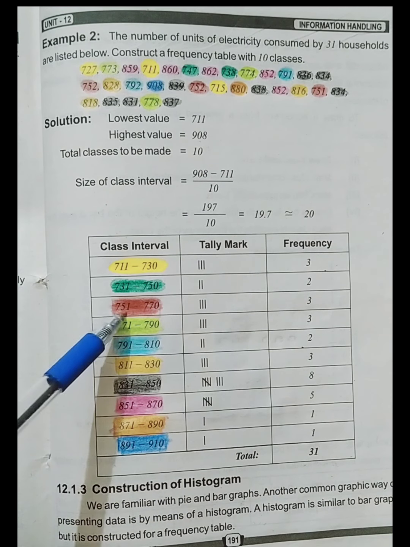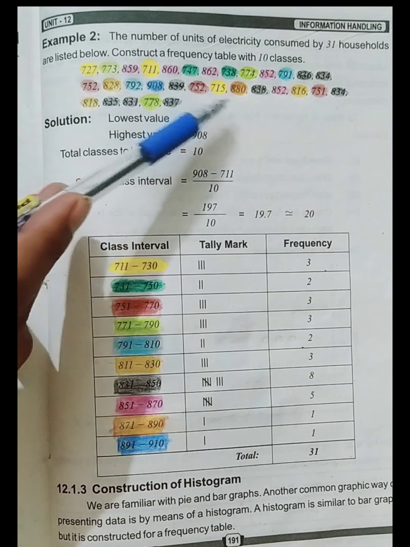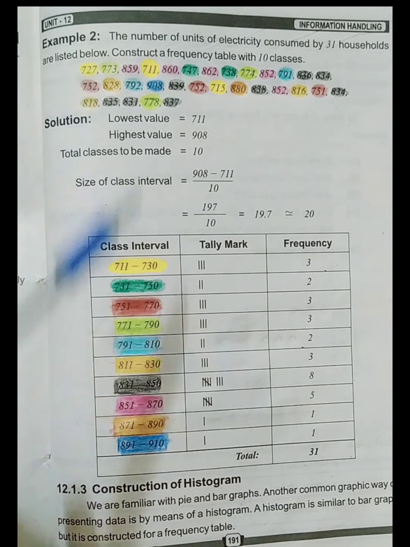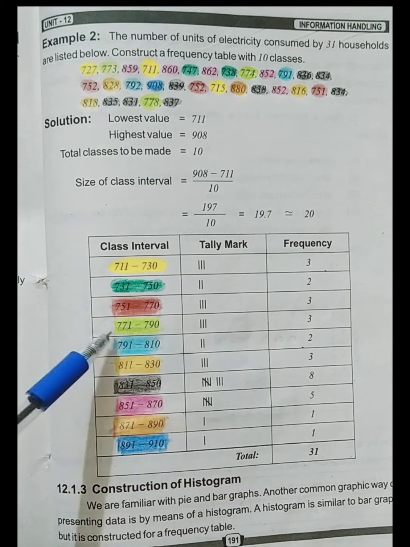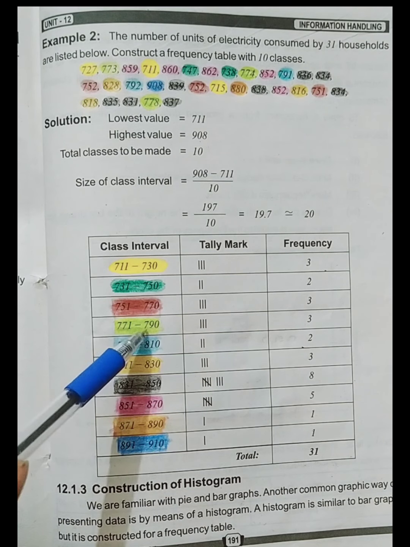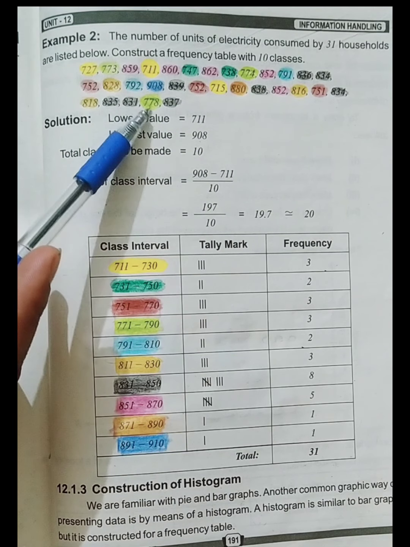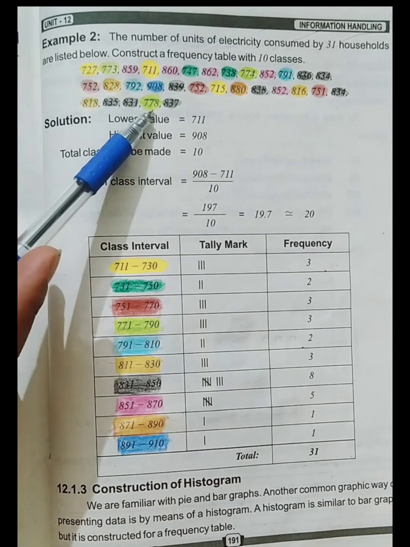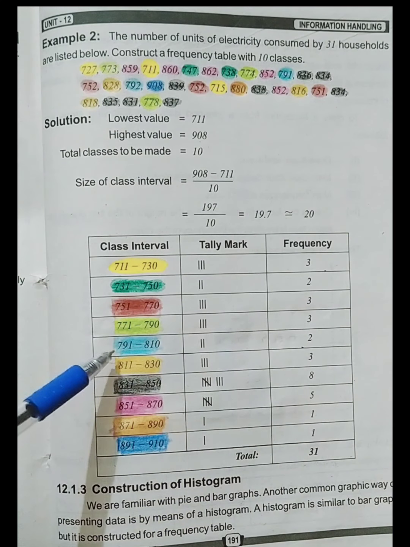In the next, 751 to 770, we have 752 and 751. So we have 3 numbers in between these numbers. So tally mark is 3, and the frequency is also 3. In the next, 771 to 790, we see the numbers 774, 773 and 778. We have 3 numbers. Tally mark is 3, and the frequency is also 3.